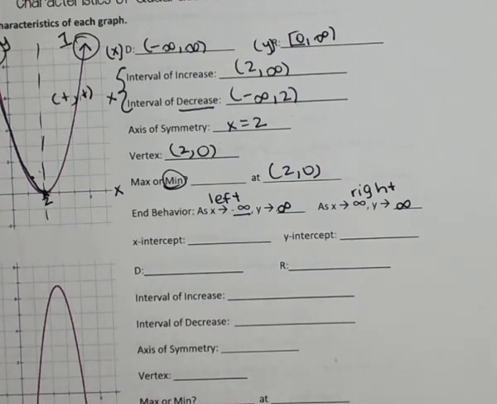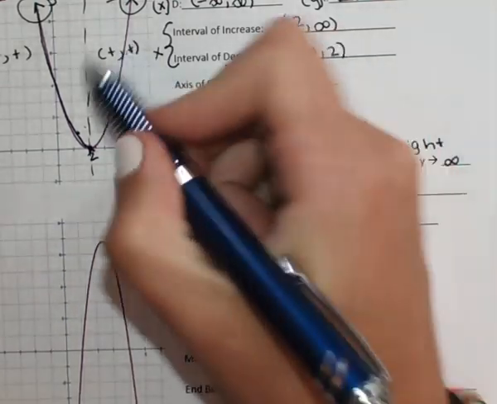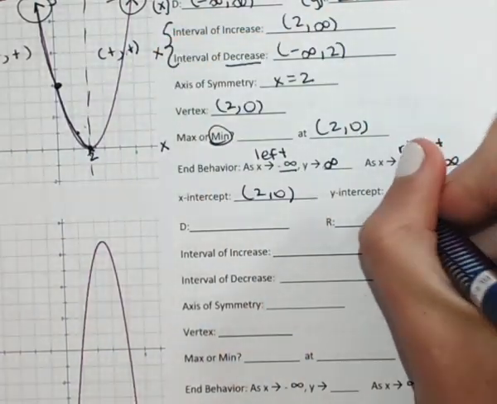And then lastly, where does it cross the x-axis? That's your x-intercept. And where does it cross the y-axis? That's your y-intercept. So the x's, that's going to be at 2, 0. And then it crosses your y-axis at positive 4.